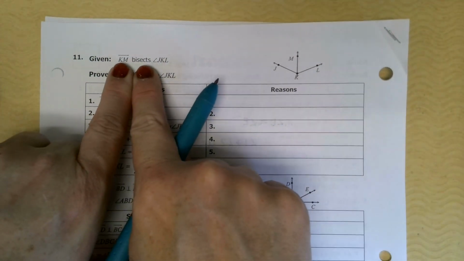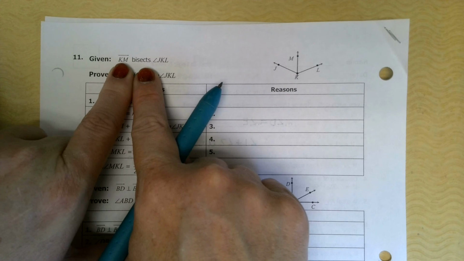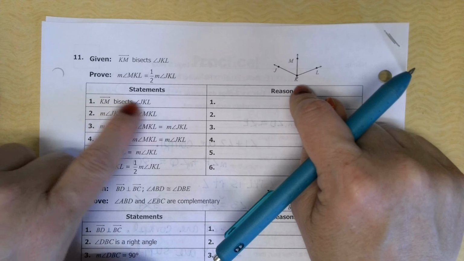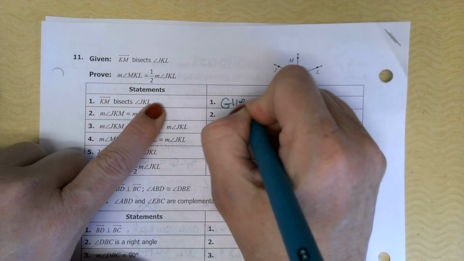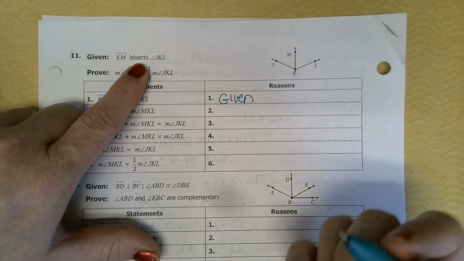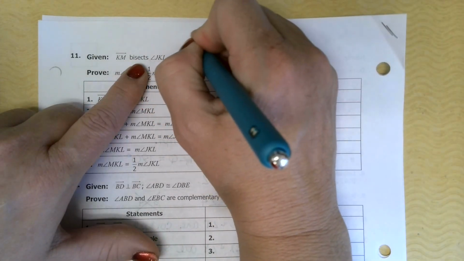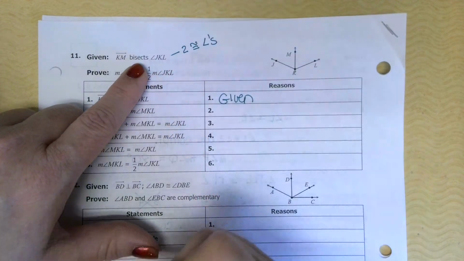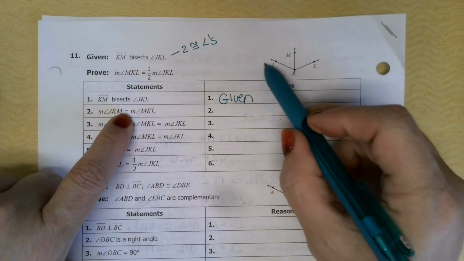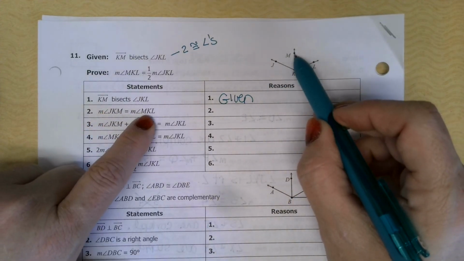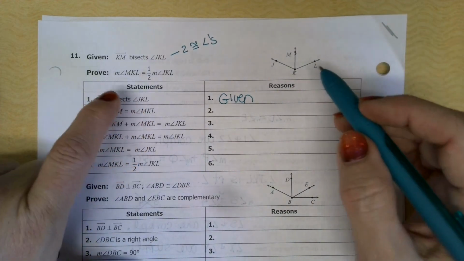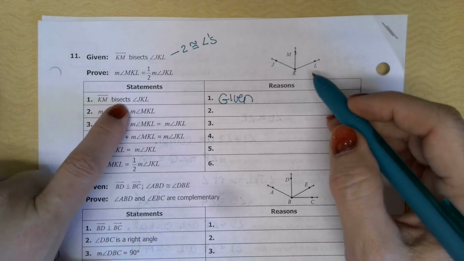I love this. It has bisect. Okay, so it says ray KM bisects angle JKL. Let's find that given. That's right here. And now we're going to take what a bisector means. So what does a bisector do? It makes two congruent angles. Okay, so the next step is the measure of angle JKM is equal to the measure of angle MKL. These two angles are equal. Why are they equal? Because of this step.